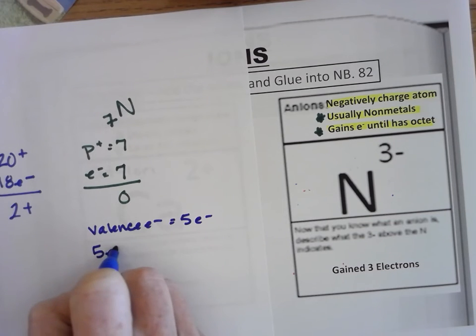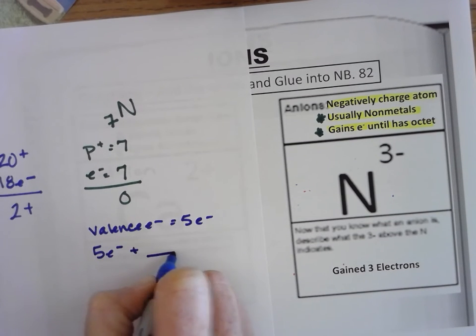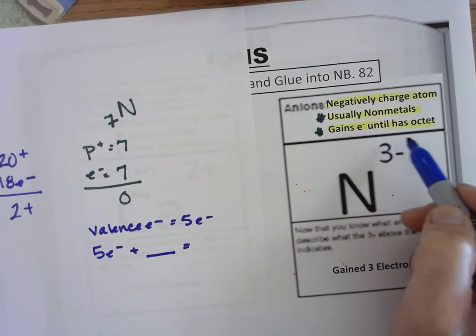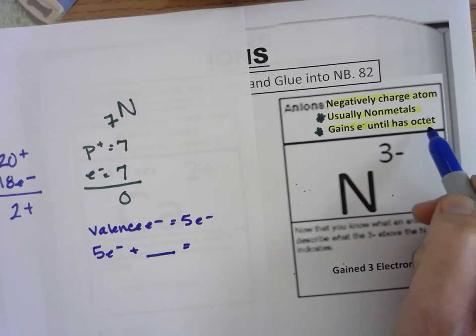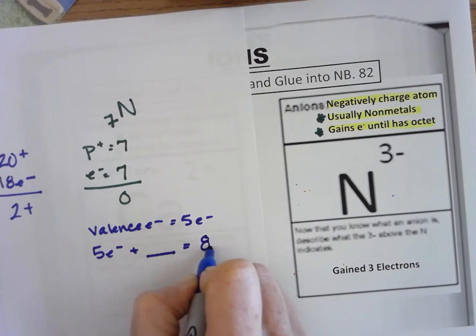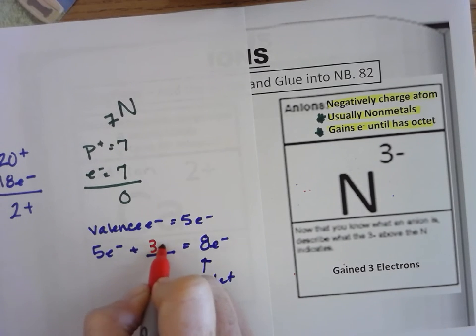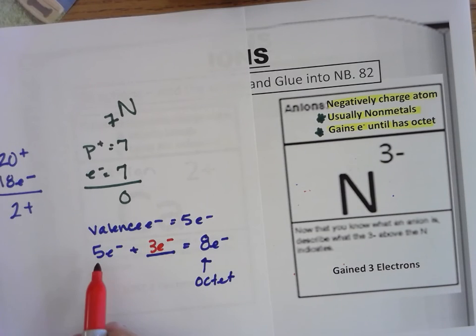So I need to add something to that to make an octet. And keep in mind, octet means 8. I think this is an octet. If I do this math, I need 3 electrons, right? If I add 3 electrons to its 5 valence electrons, I'm going to get 8 electrons.